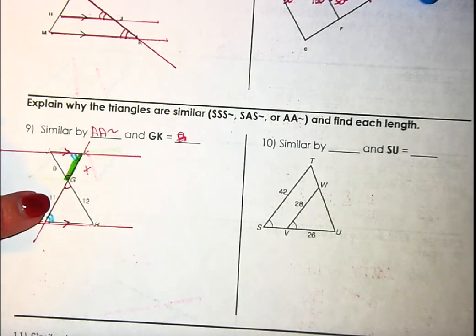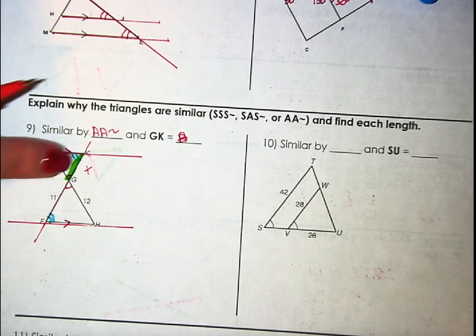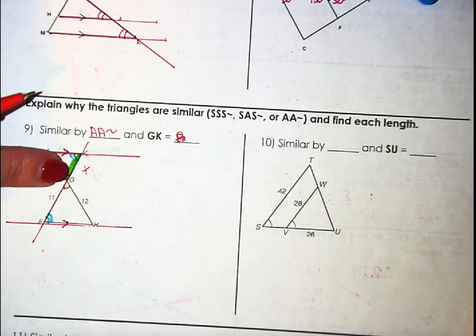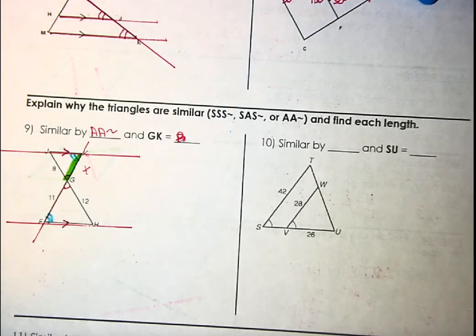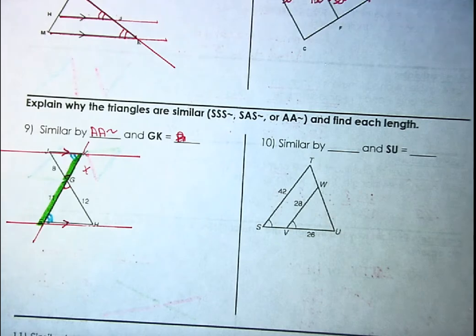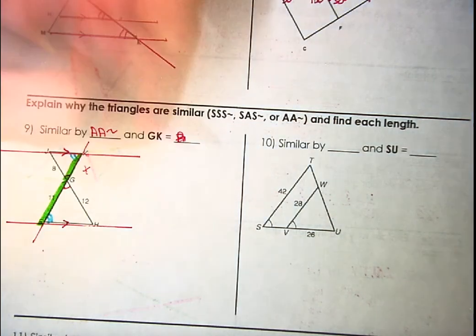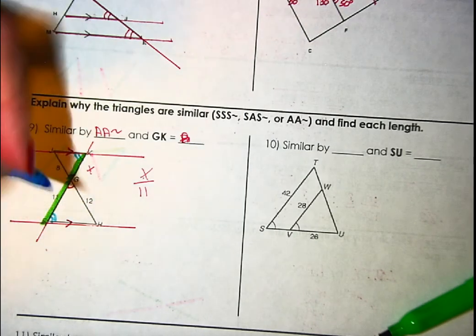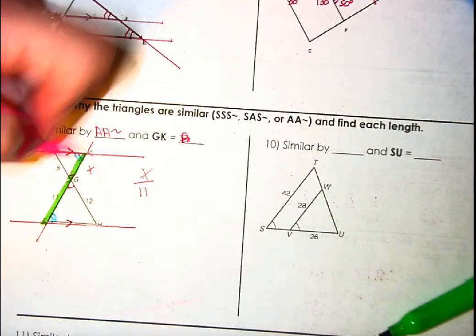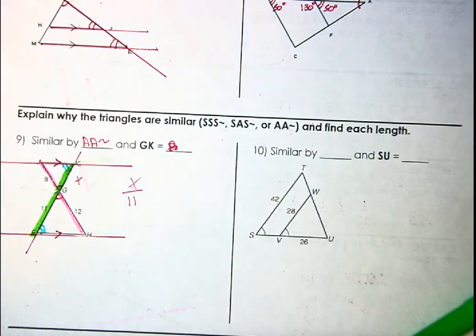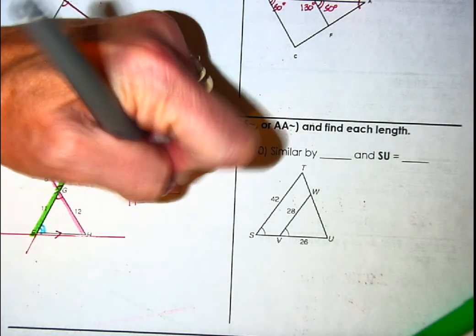Well, 11 is here, and 11 is between my two angles, and KG or GK is between those two angles. So those have to correspond to each other. So I'm gonna highlight this in yellow or green also. So X goes to 11, and then 8 has to go to 12. So let's highlight that in a different color. So 8 has to go to 12.